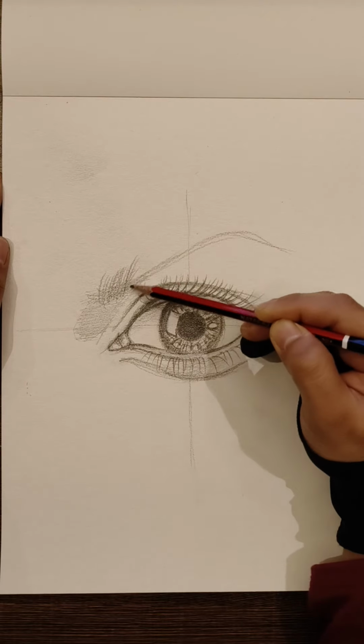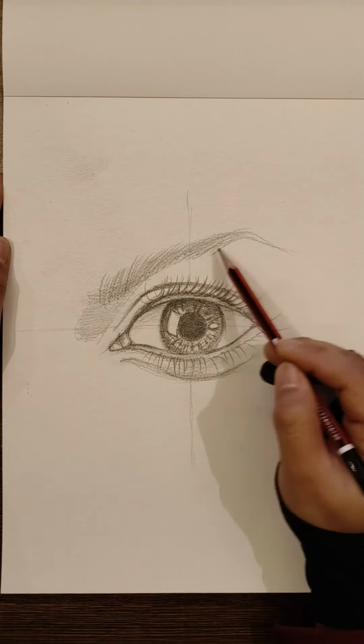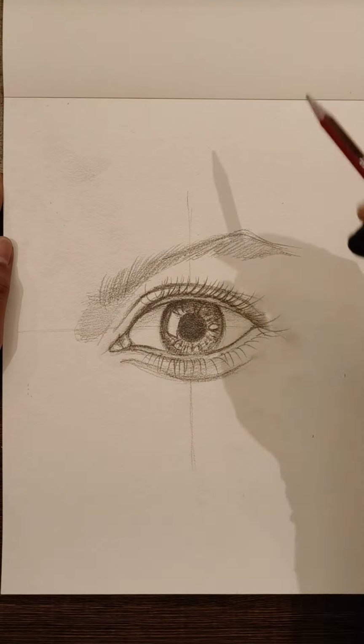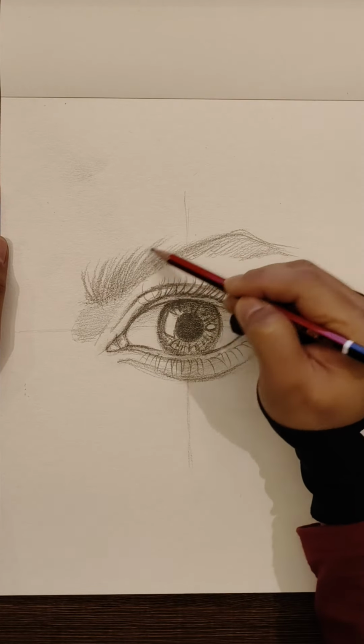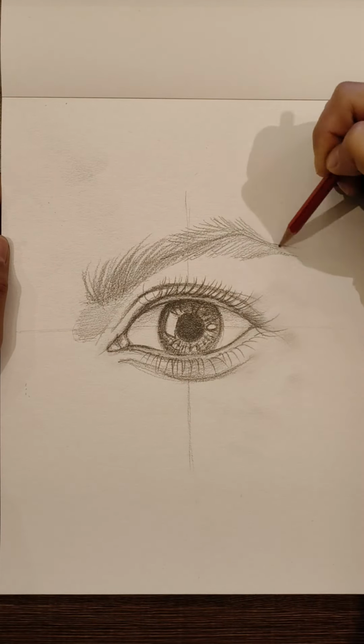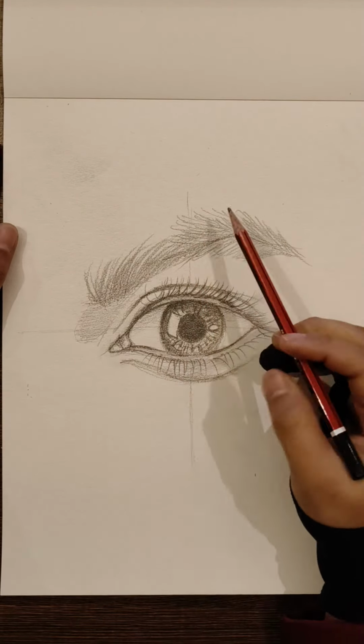Step 7. Add shading to the eyelids. Shade the area under the upper eyelid slightly to show the natural shadows. The bottom eyelid usually has a small shadow that connects with the sclera.